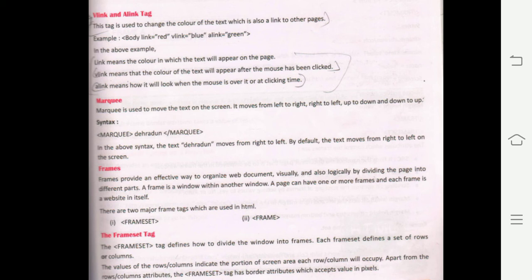And after it, we have done how to use different types of links. A link, that is known as active link. V link, that is known as visited link. Then marquee tag is used to scroll the text, and then different frames and frame set.